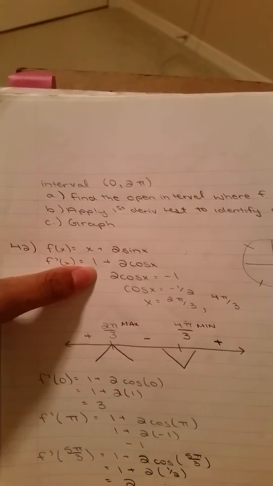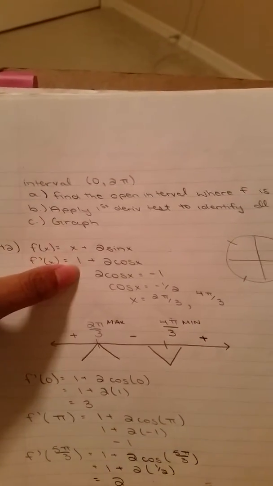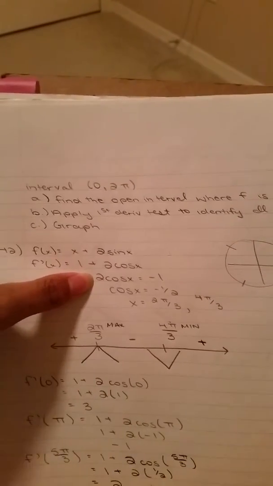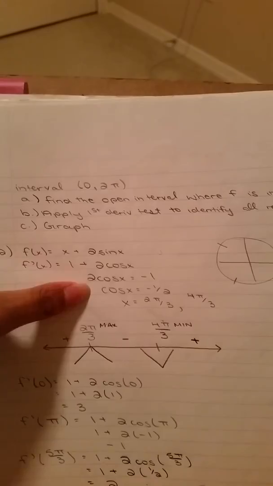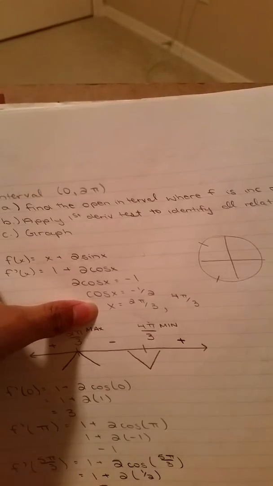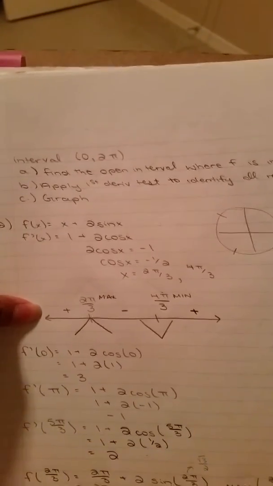So that'd be 1 plus 2 cosine x, and then you set it equal to 0. So 2 cosine x equals -1, cosine x equals -1/2, and where cosine is -1/2 is when x equals 2 pi over 3 and 4 pi over 3. And so those are going to be your critical points right here.